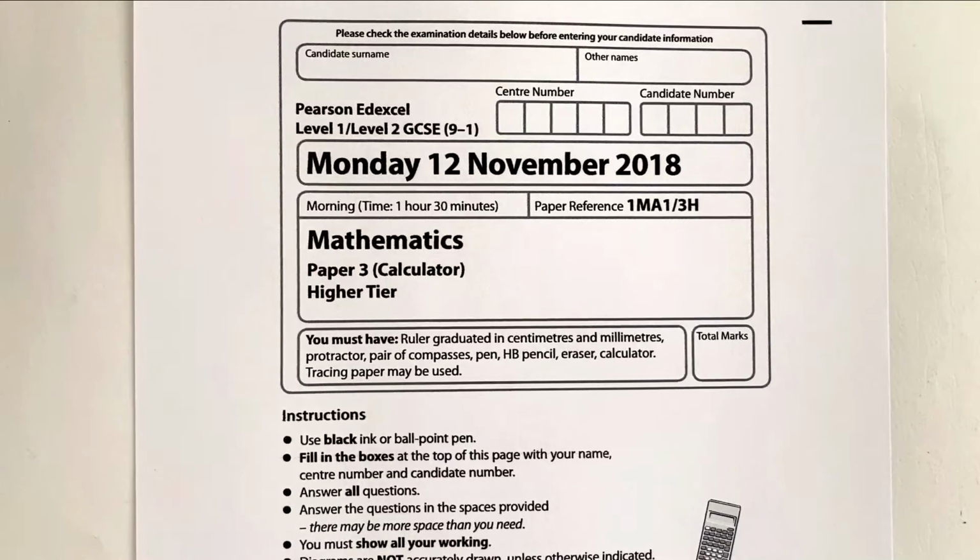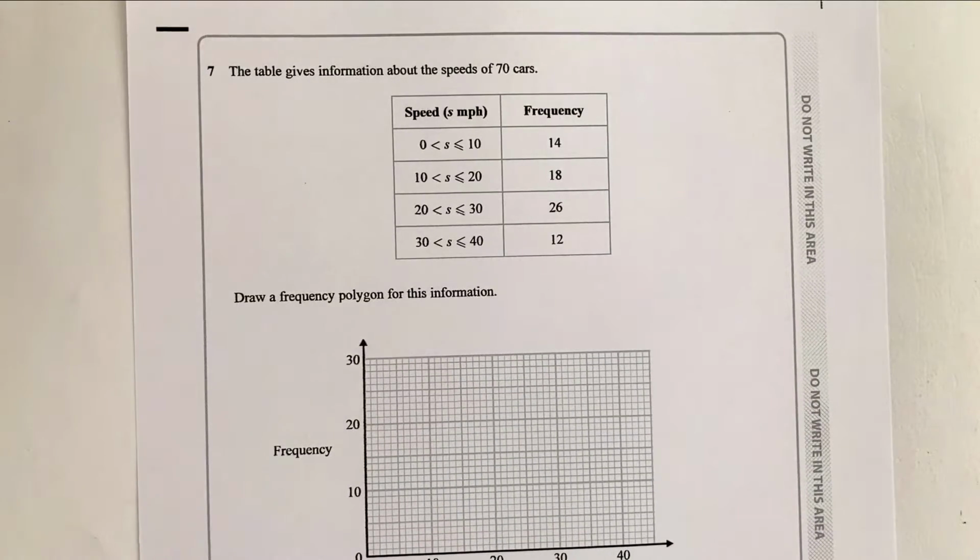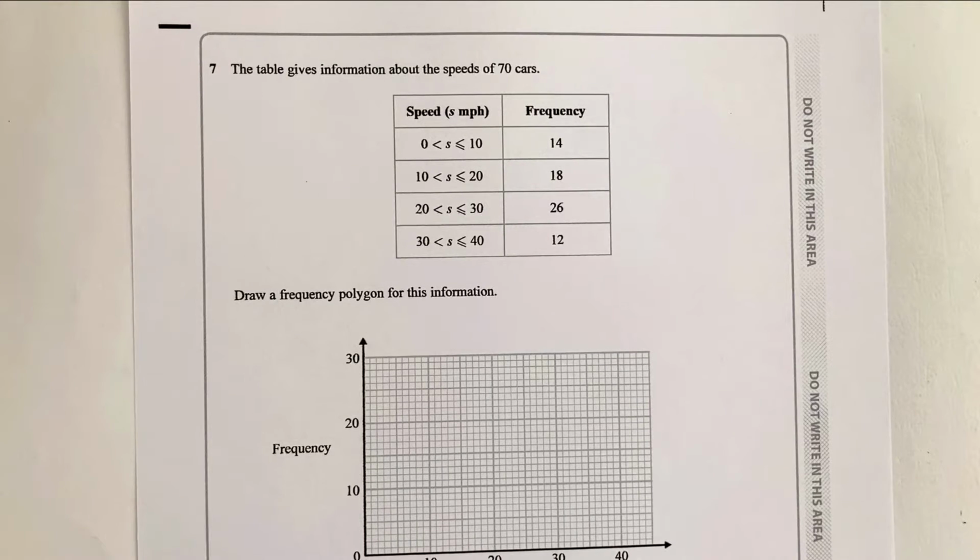Hi, this is the second video in the playlist where we're looking at the November 2018 Edexcel Higher Paper 3. Please do stop the video, have a go at each of the questions and compare your solutions. In the previous video, we completed through to question number 6. This is going to start from question number 7 onwards. I'm going to aim for about 20 to 30 minutes or so, and that should give you around about an hour's worth of fairly focused revision.